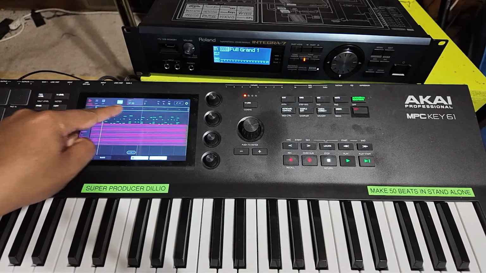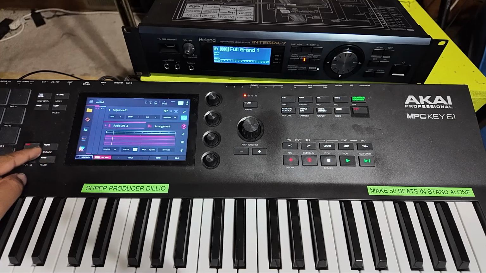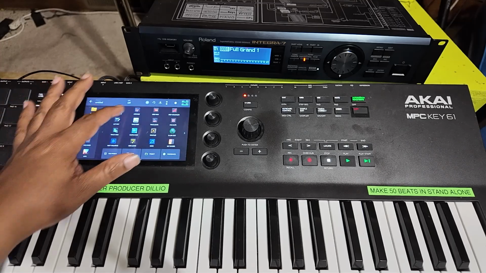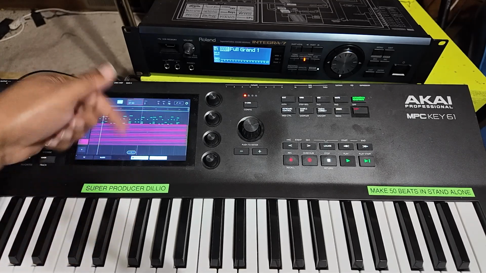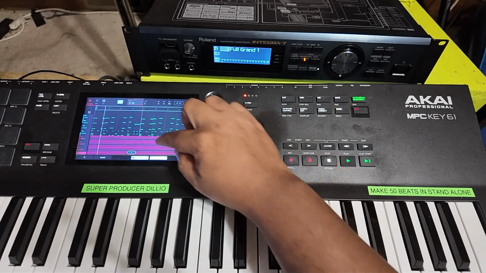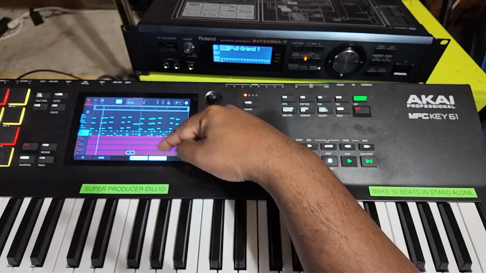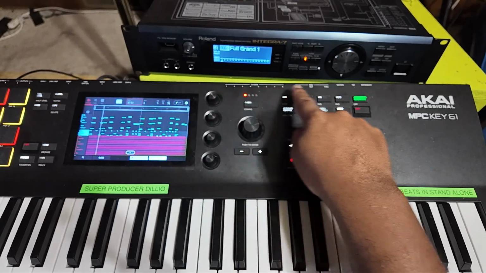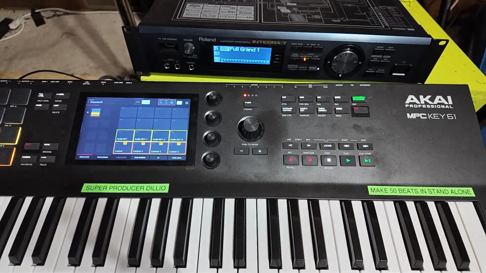Let's go to the arrange view, main. I know I went there fast. I got to slow down sometimes. Now I have 4 audio tracks. I got 4 MIDI tracks, but they're all muted right now. How do I know they're muted right now? Because I can go to the mute side and see that they are muted.